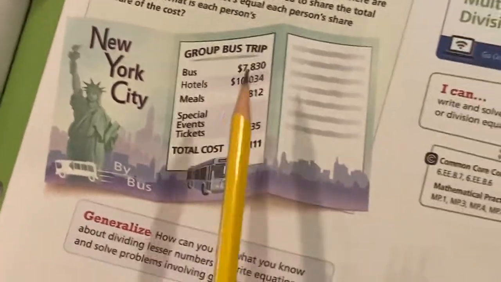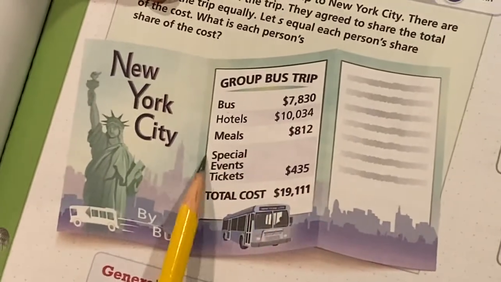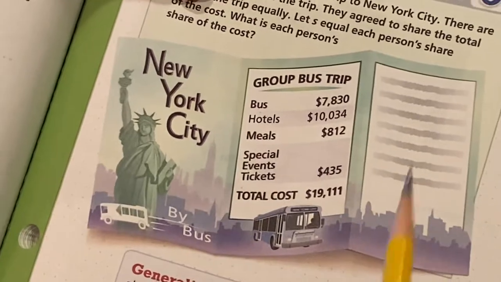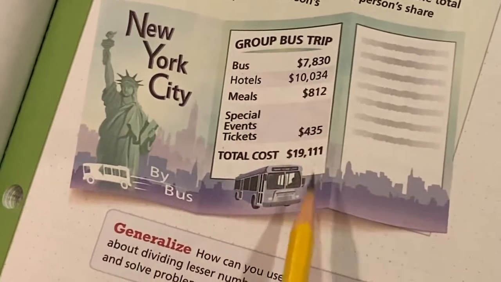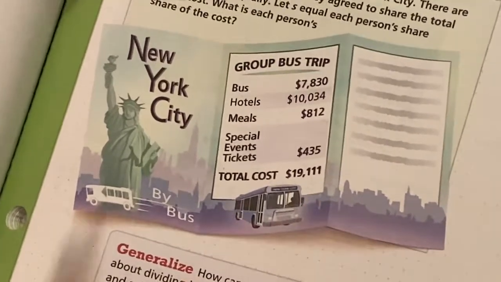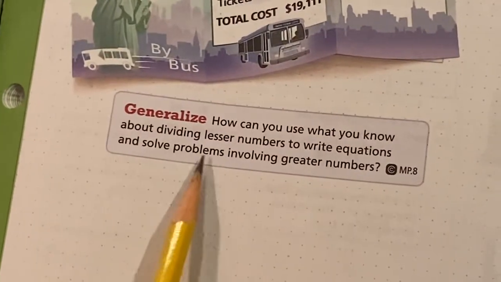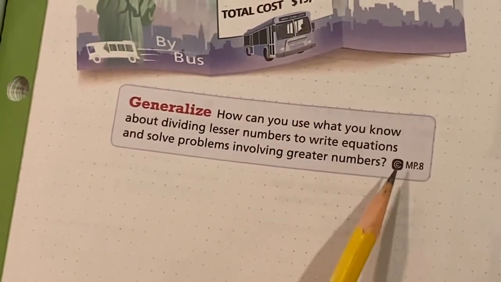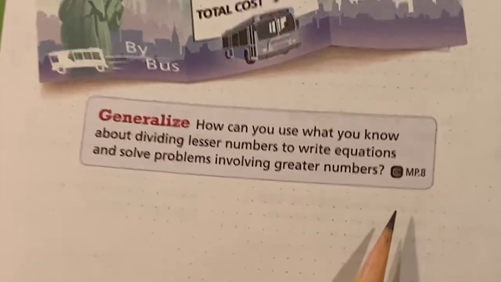Okay, so these are the different parts of the cost: the bus, the hotels, the meals, and the special events tickets. The total cost for everybody for all of those things is $19,111. So, how can you use what you know about dividing lesser numbers to write equations and solve problems involving greater numbers?